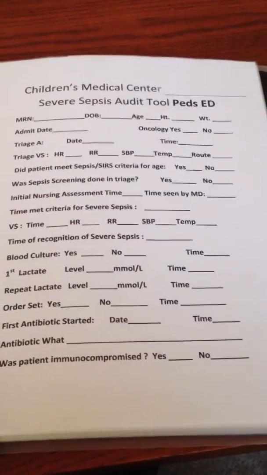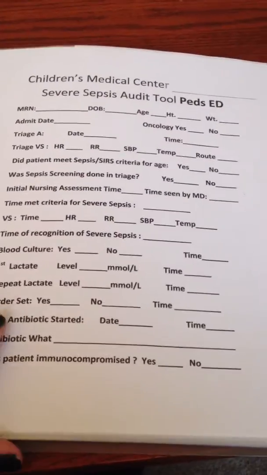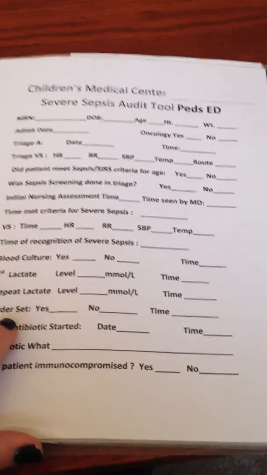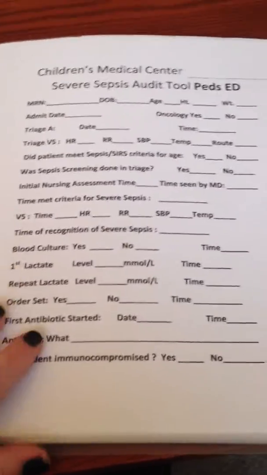This is just the pediatric ED assessment tool for a patient that comes in with sepsis. This is what we're looking for in the ED.